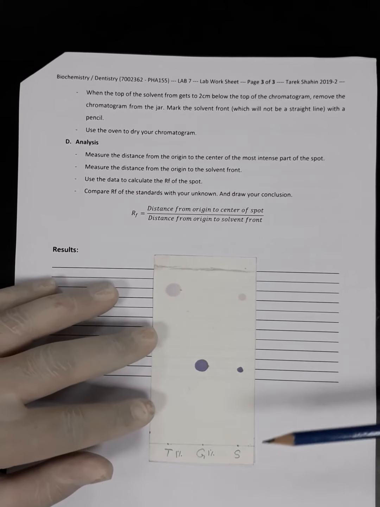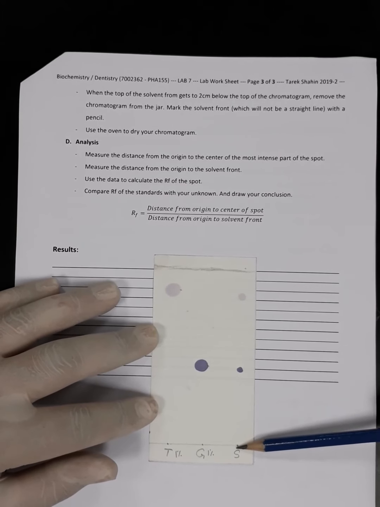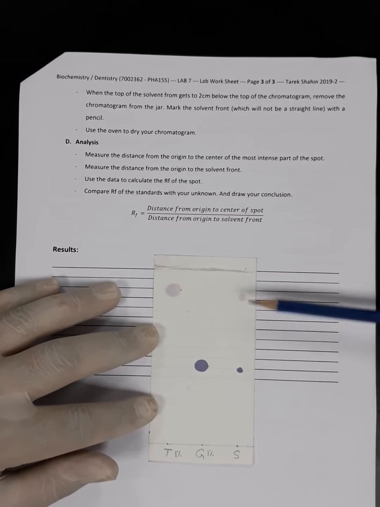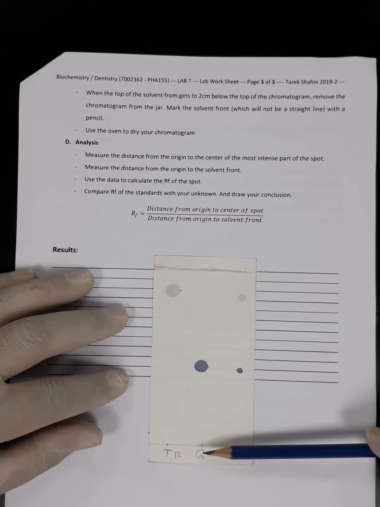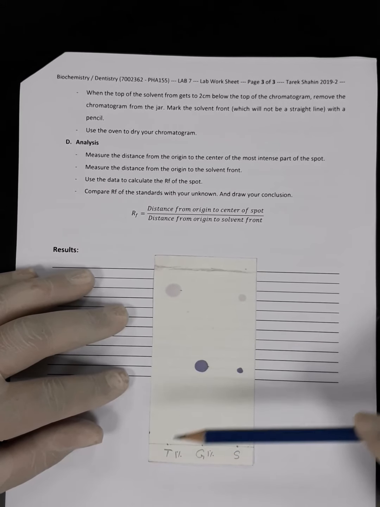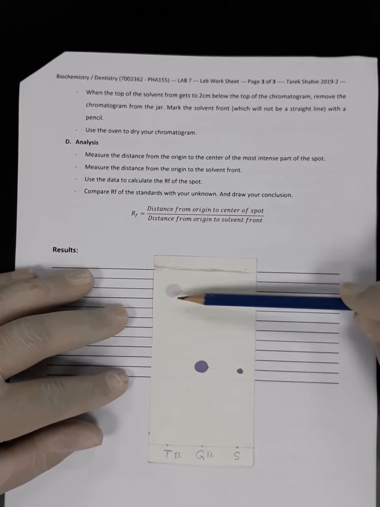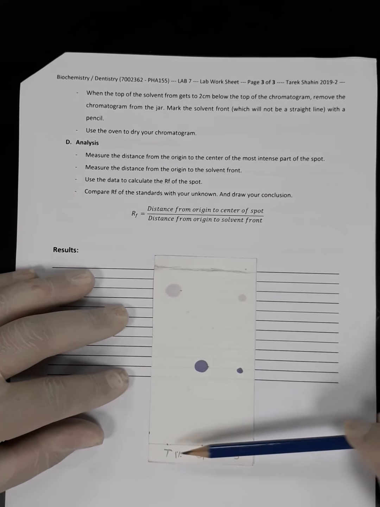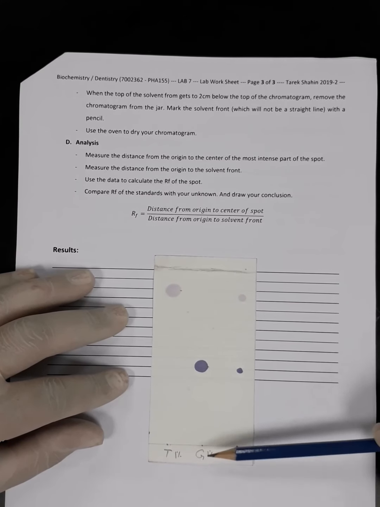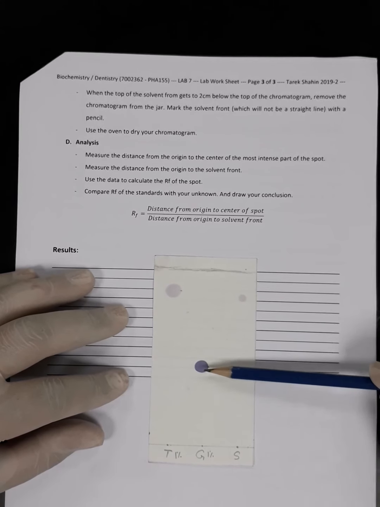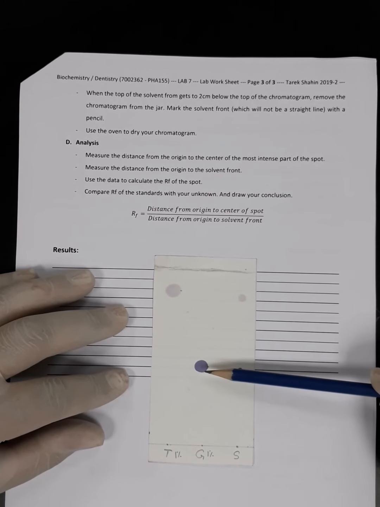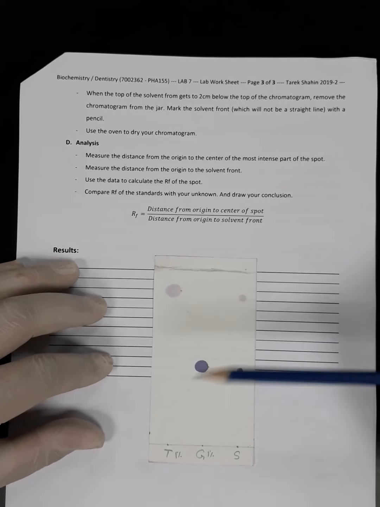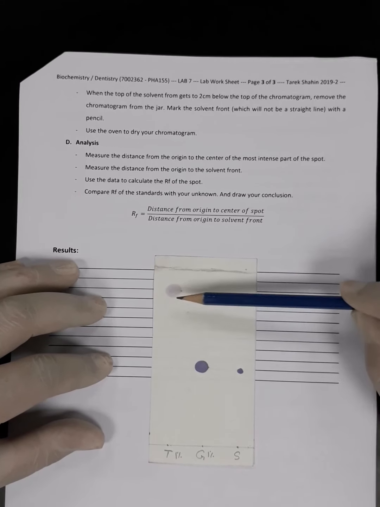If you look with me here, these are the spots of the sample. It gives us 2 different spots. And this is the spot of the standard glycine. It gives us only 1 spot. And this is the spot of tyrosine, which gives us 1 spot. Let's start with the standard spots of glycine and tyrosine, which we prepared at a concentration of 1%. You will find that the glycine traveled a shorter distance, while the tyrosine traveled a longer distance.